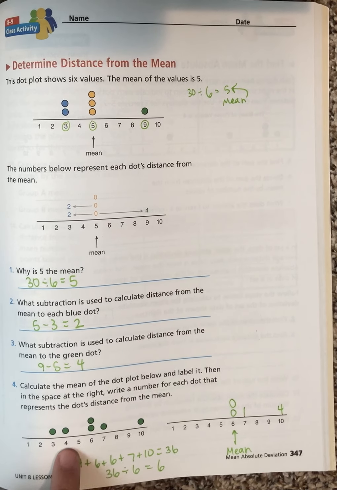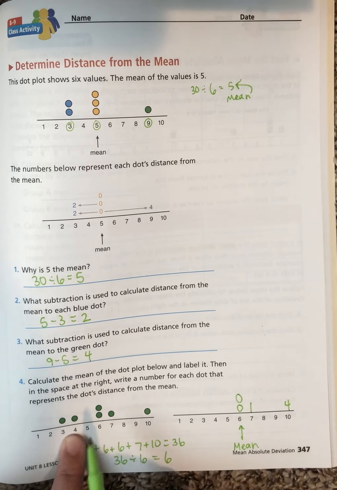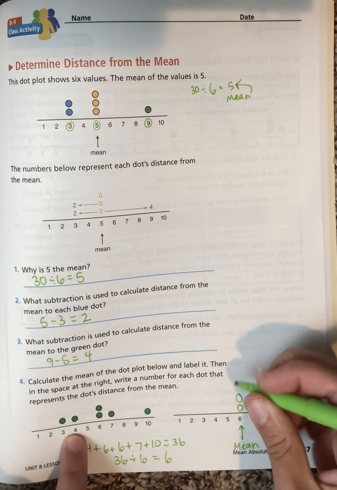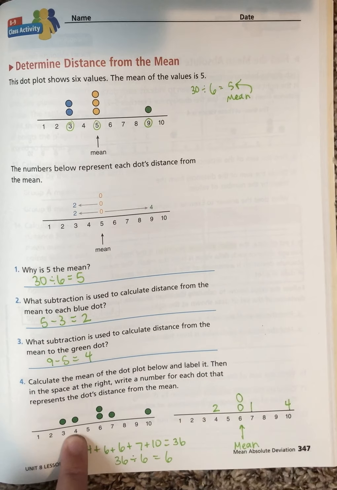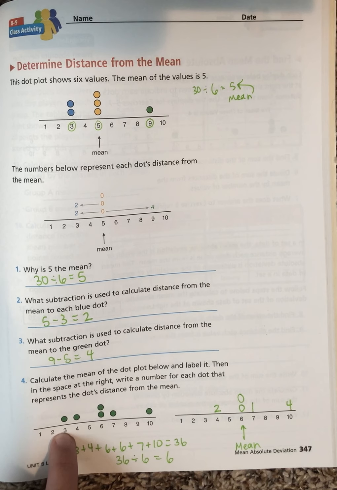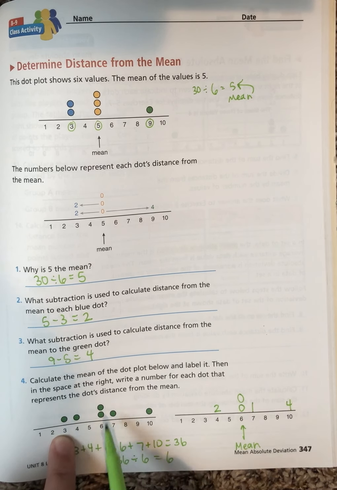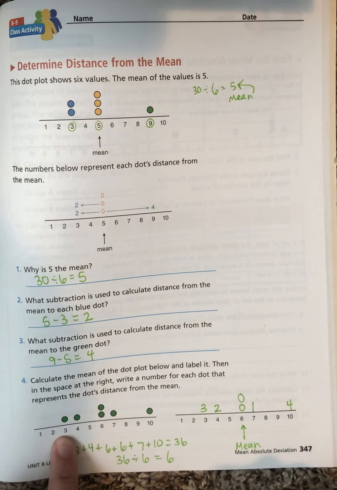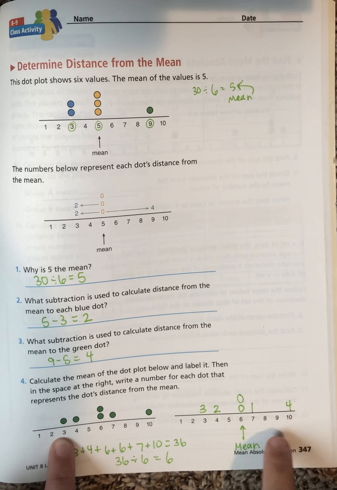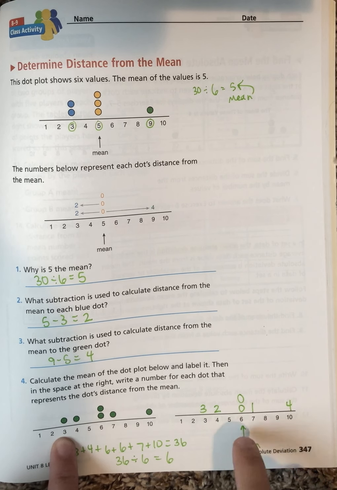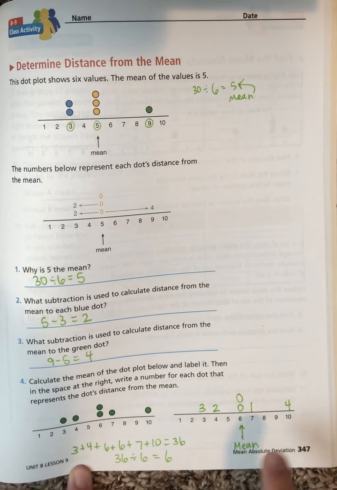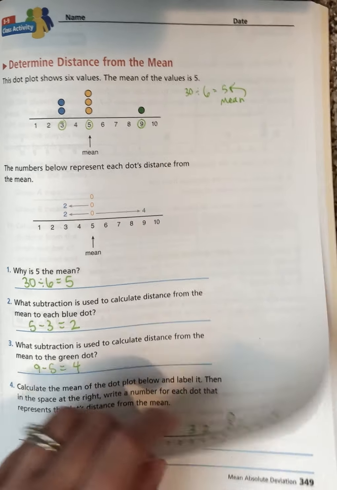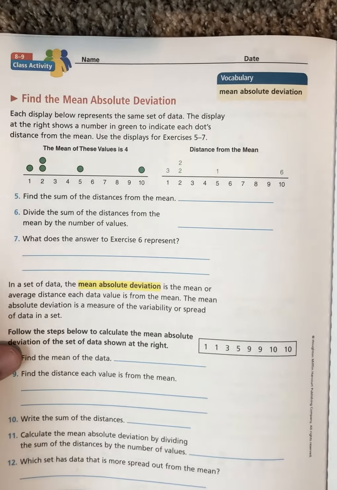Then, over on the left side of the mean, how far away is the number 4 from our mean of 6? Well, 6 minus 4 is 2. So on top of 4, I'm going to put a number 2. And then what about the number 3? How far away is 3 from the number 6? It's 3 away. So right now we have all of these numbers, and these represent each of these data points, they're dots. The numbers represent those dots' distance from the mean. We're going to use that in just a second.